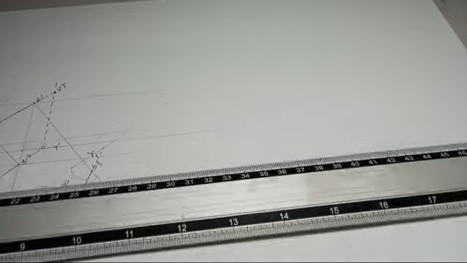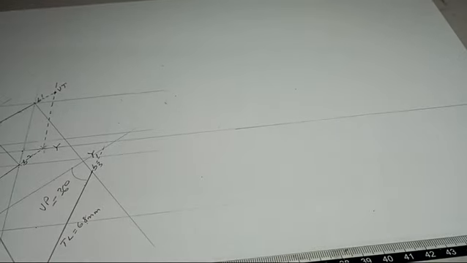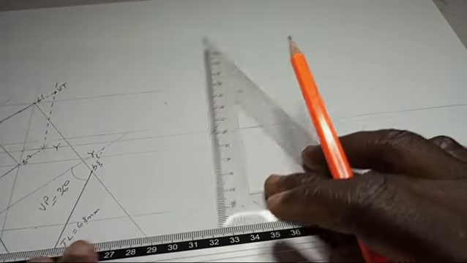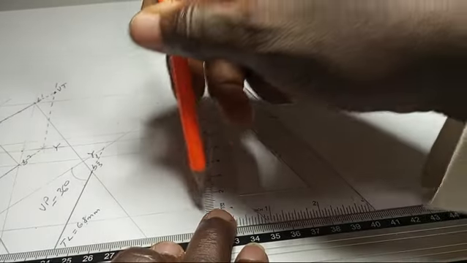So let me start. The first thing we're going to do as usual is to draw a horizontal line. Let me extend the horizontal line of the first question. Now, then you draw a vertical line, on which we'll take the measurement for the line on the vertical and horizontal plane.